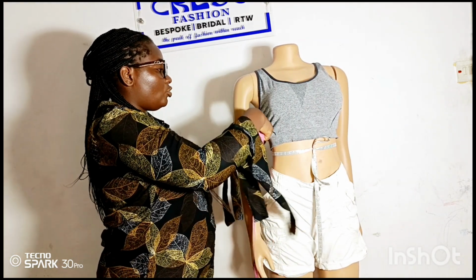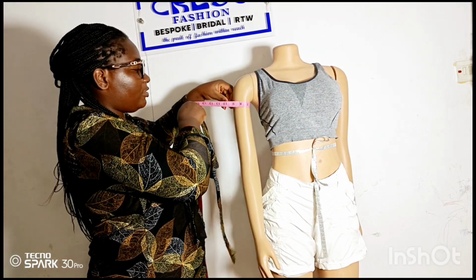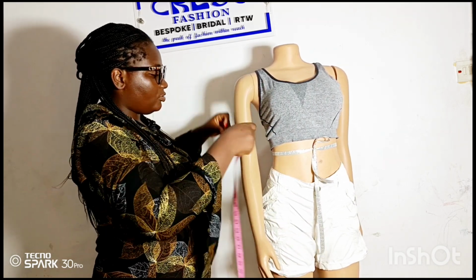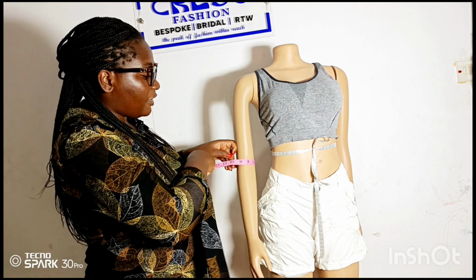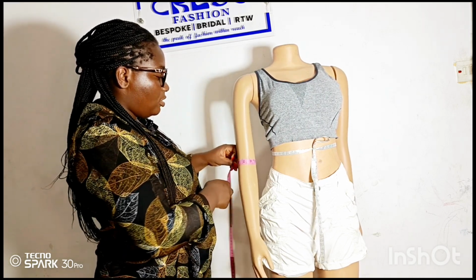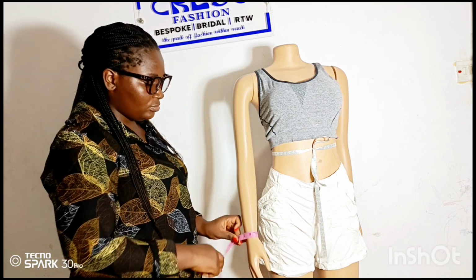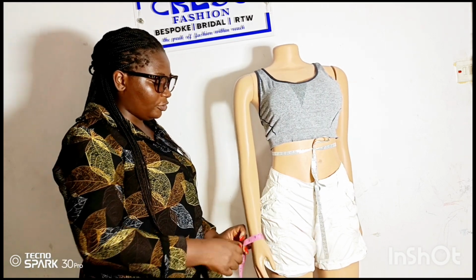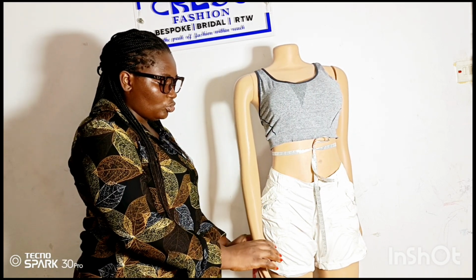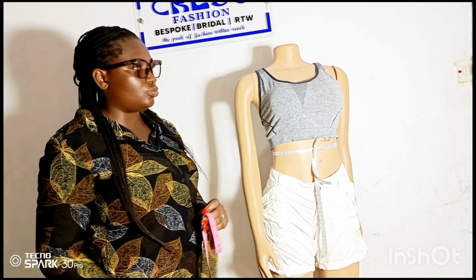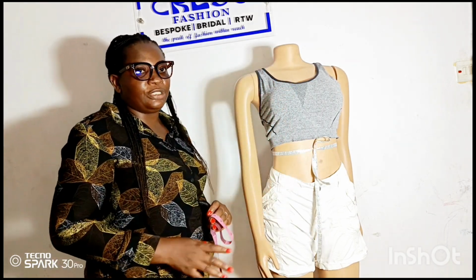Then you measure the sleeve width, the upper part. You measure the elbow too. This is very important if you are sewing a long sleeve. Measure it, let it be free but not too free. Then you measure your wrist, let it be free also but not too free, such that the client's hand will be able to pass through. So you are done with this measurement now.